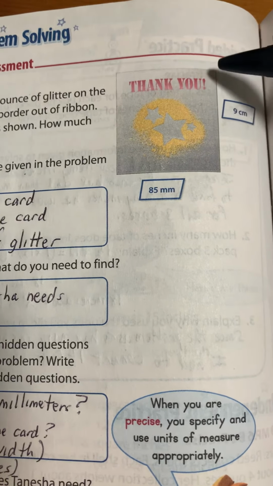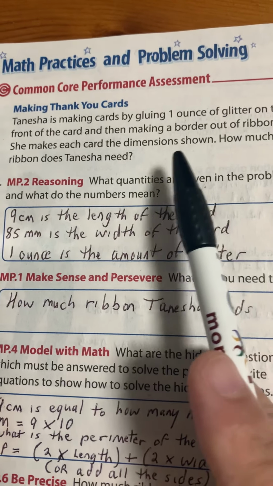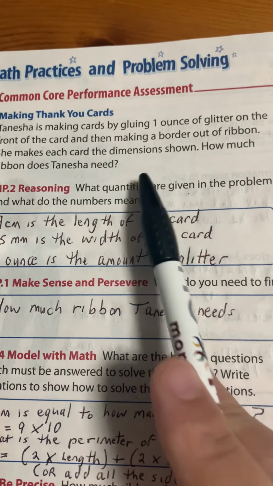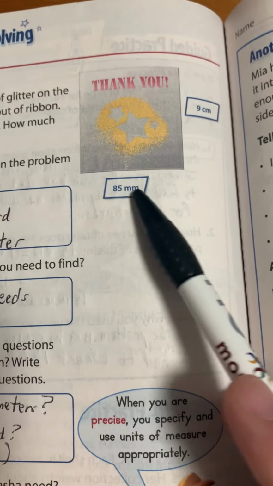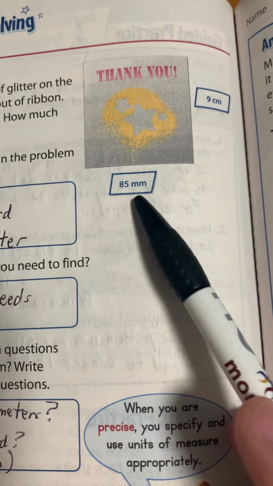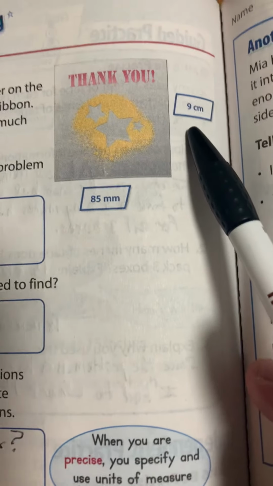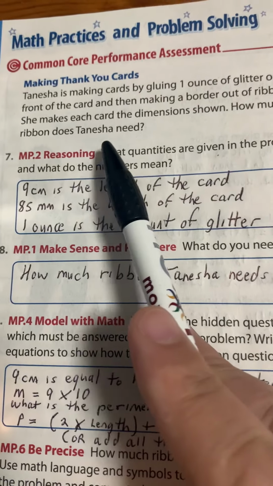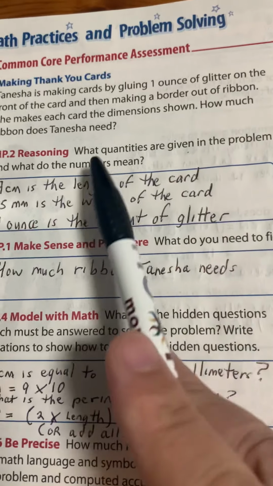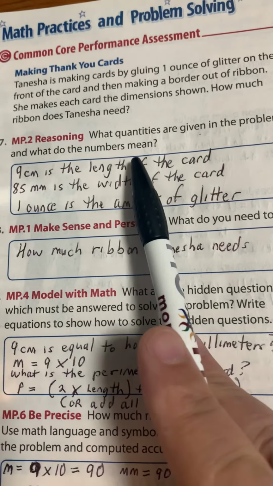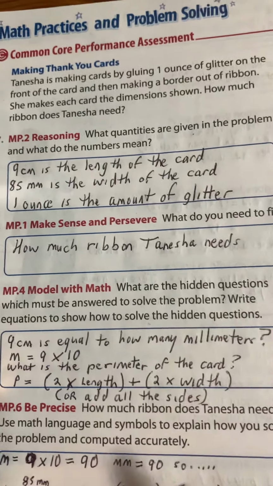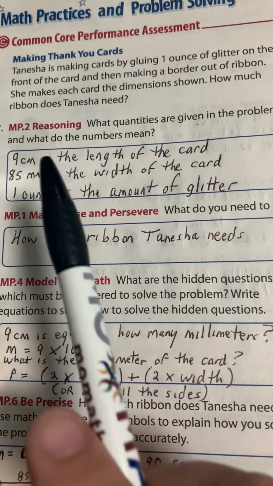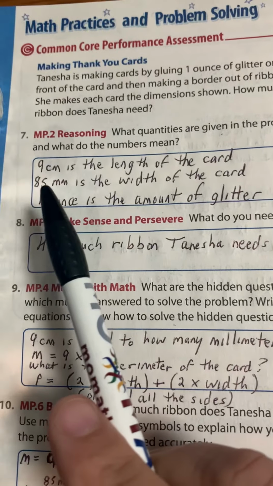She makes each card with the dimensions shown. The word dimensions, that means length times width. So the dimensions are, right now, the length is 85 millimeters and the width is 9 centimeters. How much ribbon does Tanisha need? That's what they're asking, how much ribbon? So let's see. What quantities are given in the problem? I know you guys, we've done this many times. Well, what quantities? Let's see.